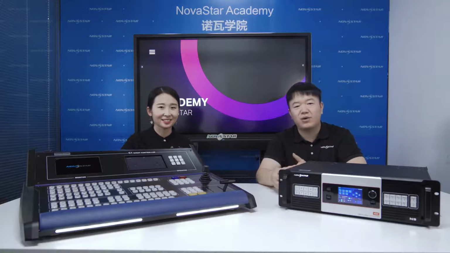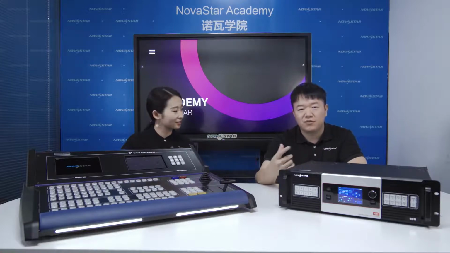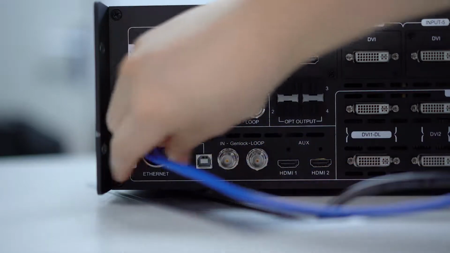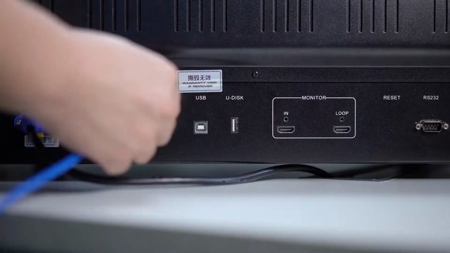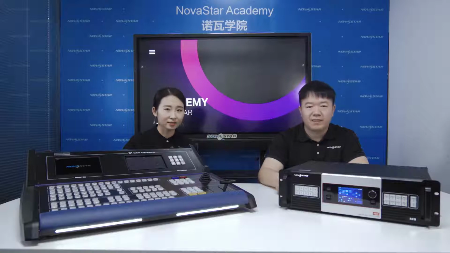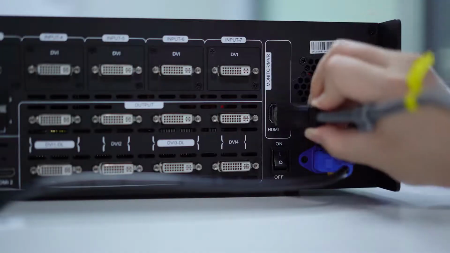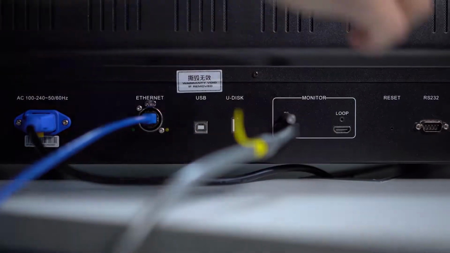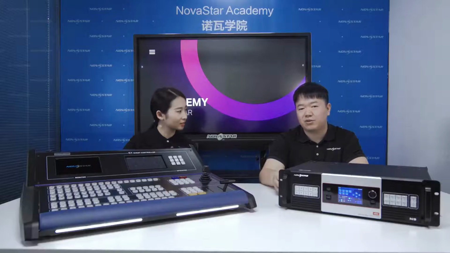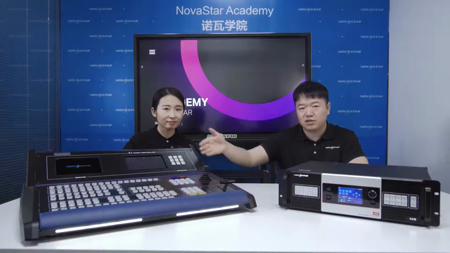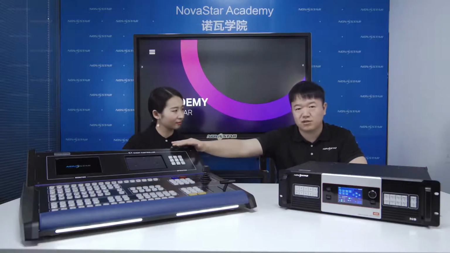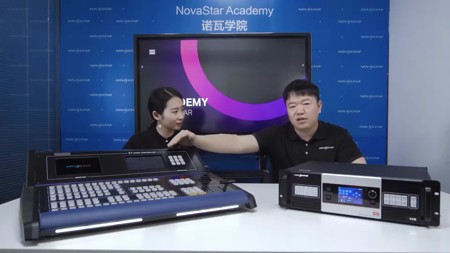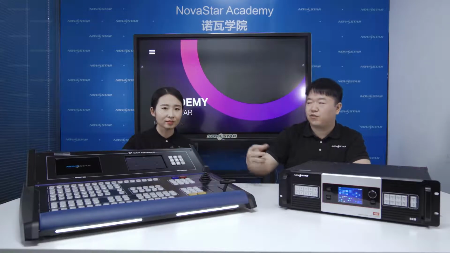So now let's see how we connect these two devices. First, we need to use an RJ45 cable to connect the N9 Ethernet control port to the C1 Ethernet port, and use an HDMI cable to connect the N9 MVR port to C1 HDMI in. Then we can realize the MVR monitoring on C1. As you can see here, we have a dual LCD screen design. The left one is for monitoring, and the right one is a touch screen, allowing customers to finish the settings by finger touch.